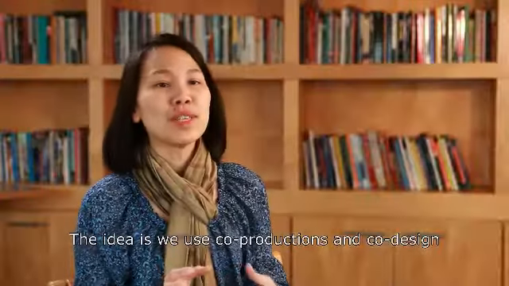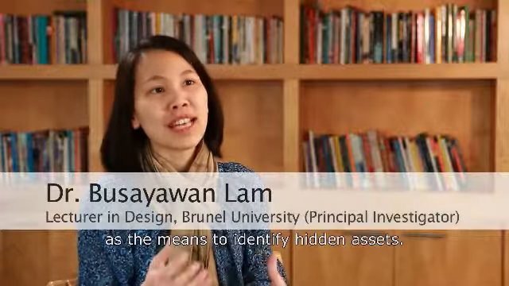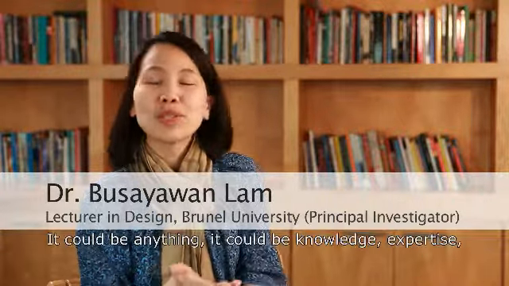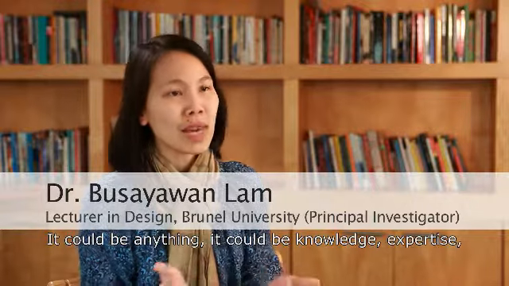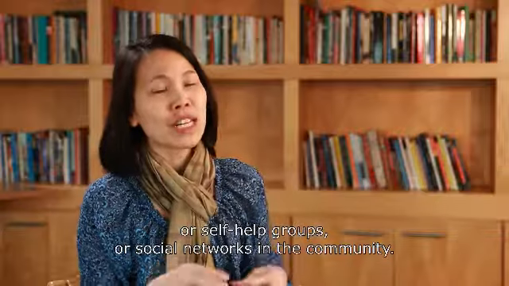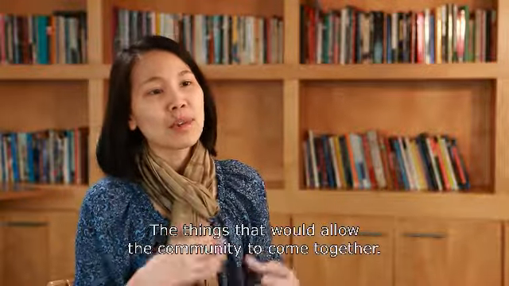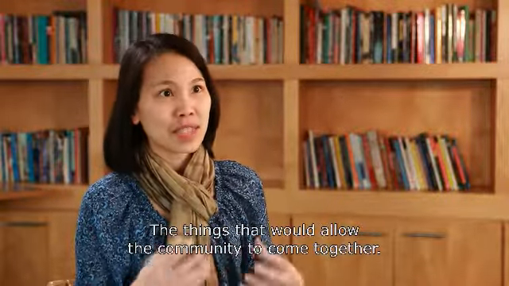The idea is we use co-production and co-design as the means to identify hidden assets, which could be anything. It could be knowledge, expertise, or a self-help group or social network within a community. The thing that will allow the community to come together.